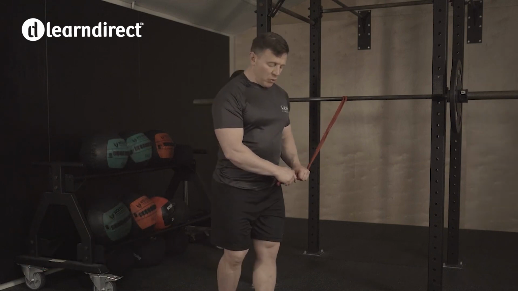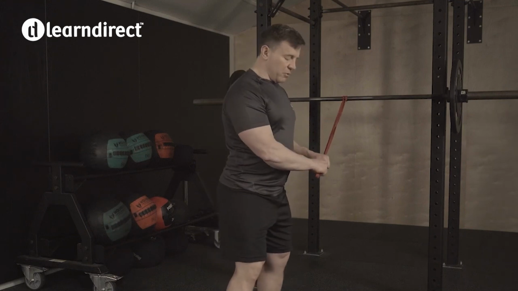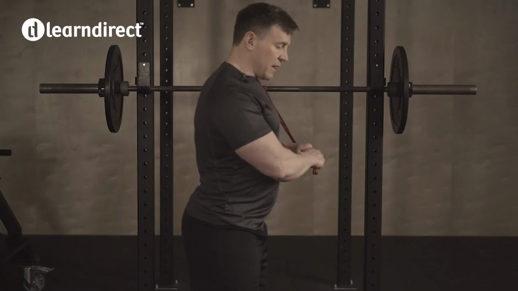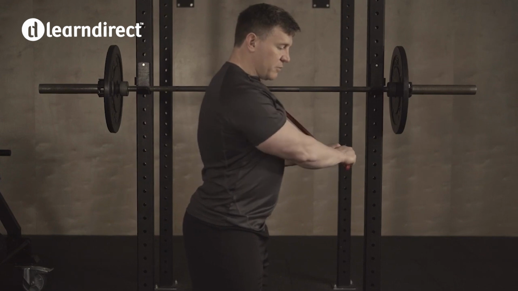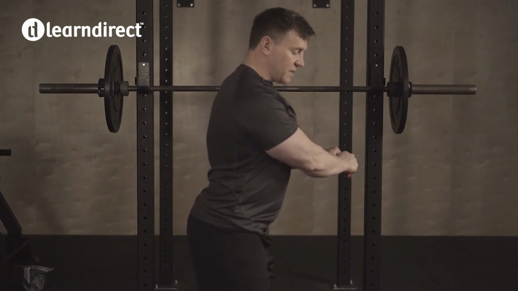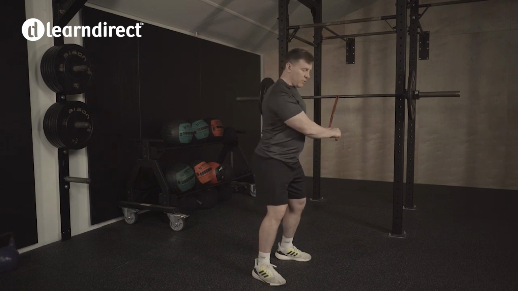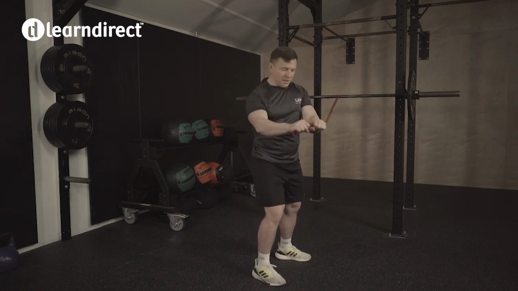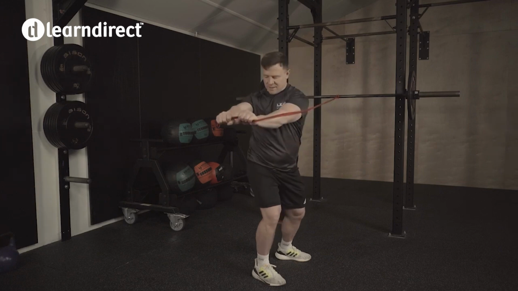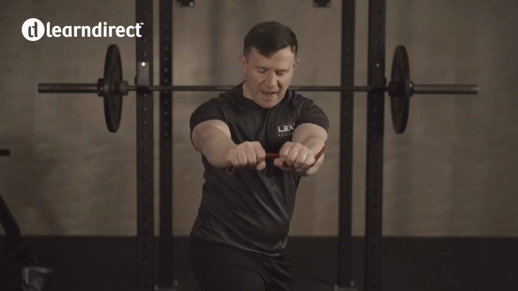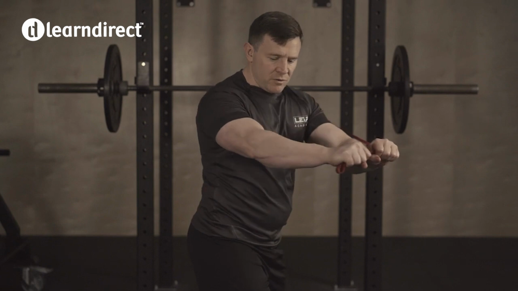So the exercise is performed with feet slightly wider than shoulder width, the band around chest height, arms straight, and then rotate through the torso and punch out to the side. Rotate through the torso, punch out to the side. And you can increase the cadence to increase the amount of power you produce through the torso.